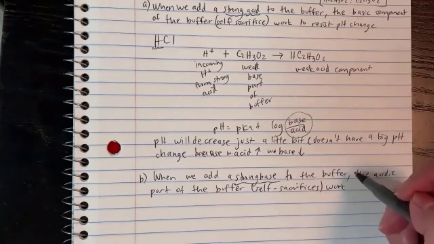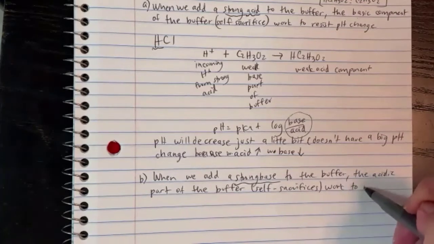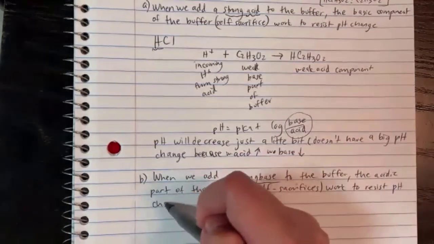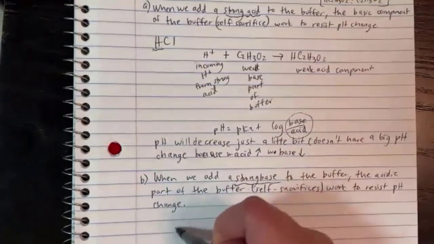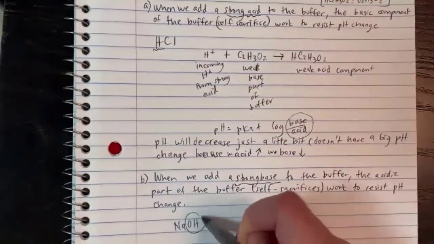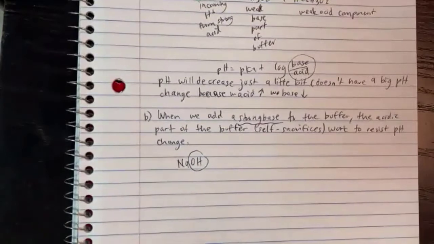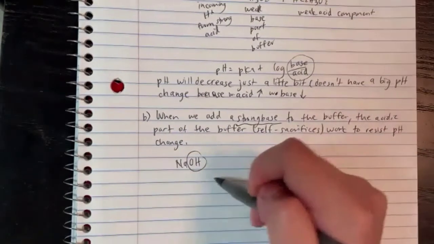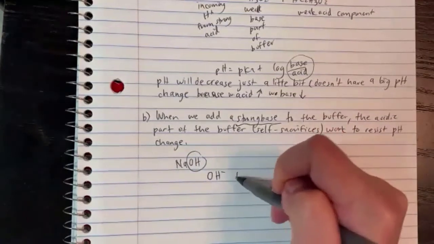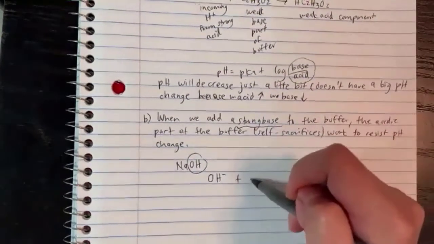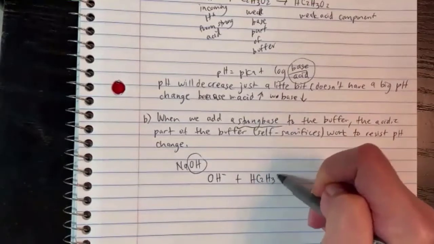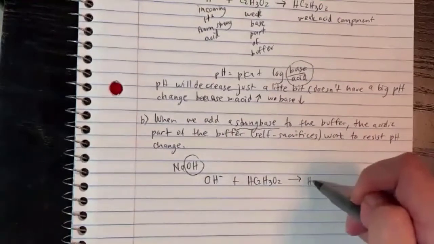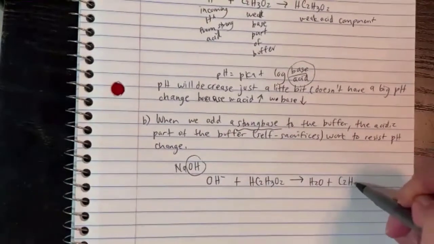All right, it works to resist pH change. So if we add NaOH, we're really concerned with the OH that you're adding in. So OH is going to run into your acid, which is HC2H3O2, and then you can make some water, HOH, and then you'll have some weak base being formed.